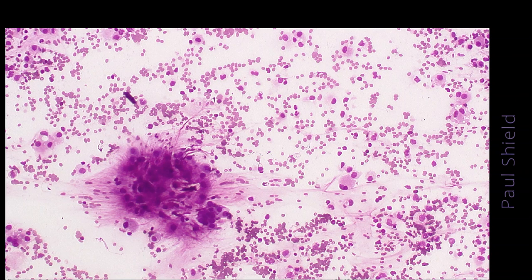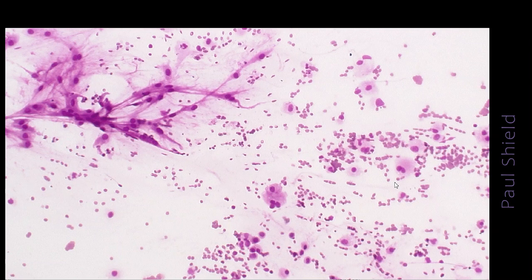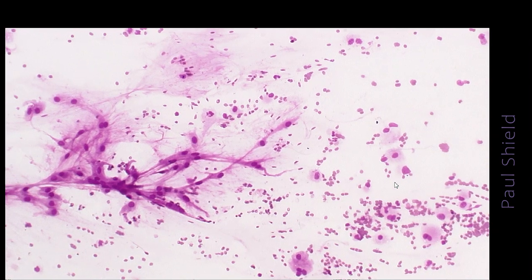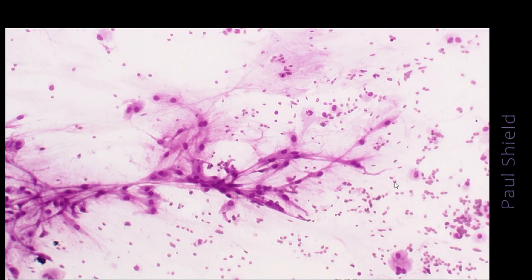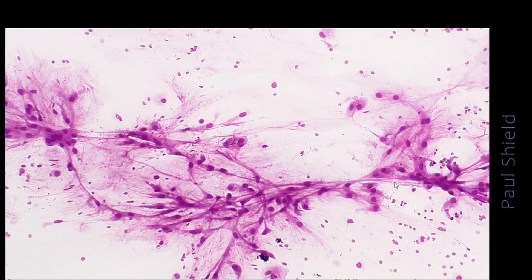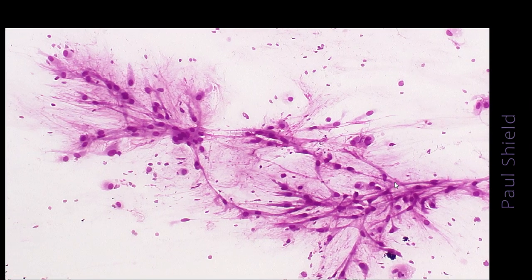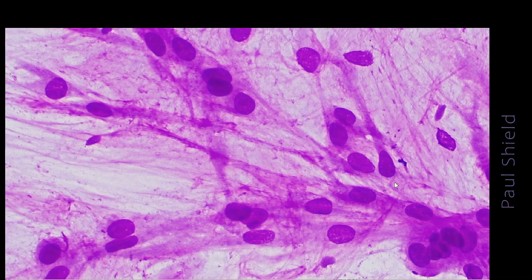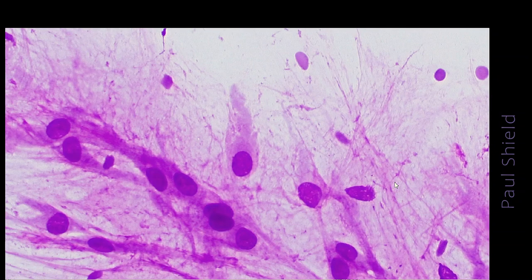Here we have a Diff-Quik, and you can see a clump of mucus present there, staining kind of magenta-y and fibrillar in the Giemsa stain slide. Got a background of what appear to be mesothelial cells. Here's some more stringy sort of mucin with cells in amongst it. I'm not really sure, to be honest, what they are. I think they are probably macrophages, but they could be tumour cells.